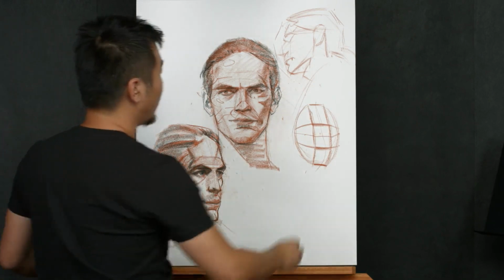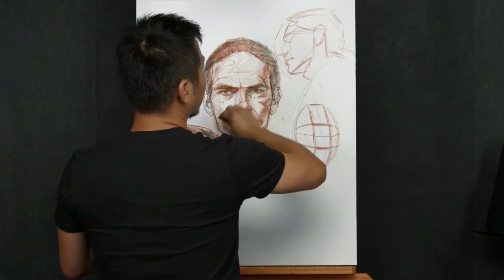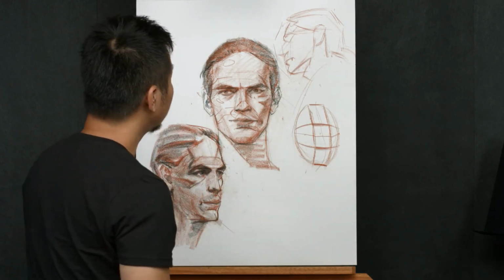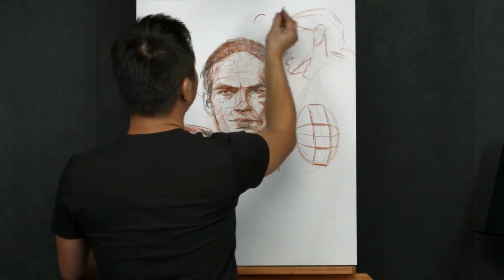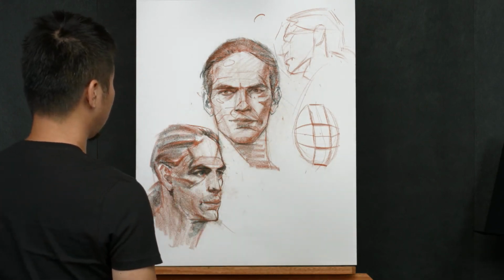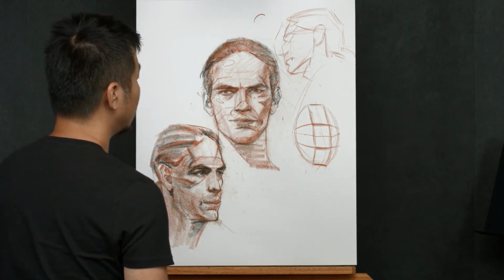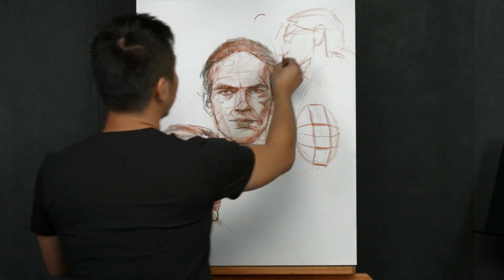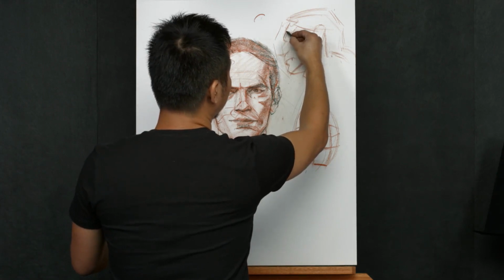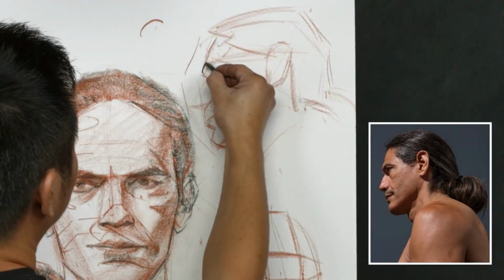So when you draw a profile, make sure you get the bump of the brow ridge. But be careful, because when you draw a round shape, sometimes you lose important details, and that detail can make a huge difference to your drawing. If you look at the picture, the front of his forehead turns to the side.